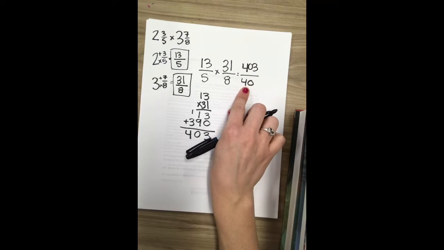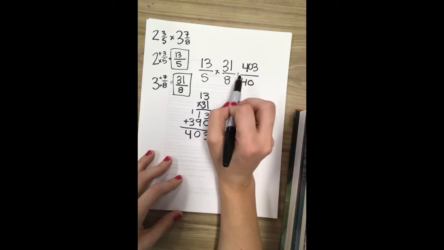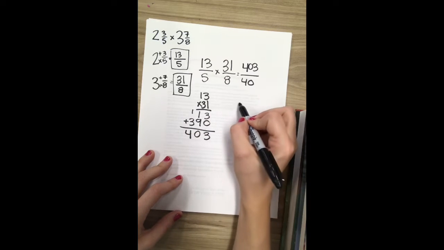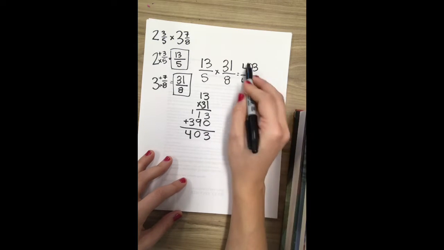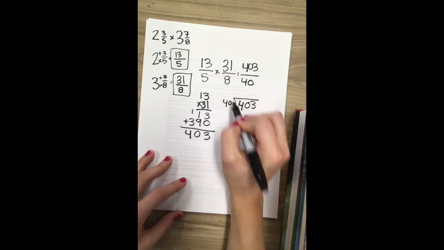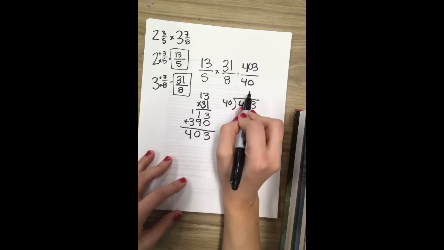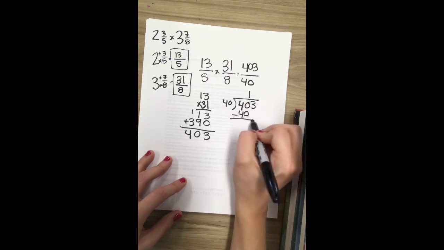Now, your last step is to change it back into a mixed number, and then don't forget to simplify. So remember that all a fraction line means is division. So we're going to go ahead and divide the top one by the bottom. So 403 goes on the inside and 40 is on the outside. 40 goes into 40 once. 40 times 1 is 40. 40 minus 40 is 0.